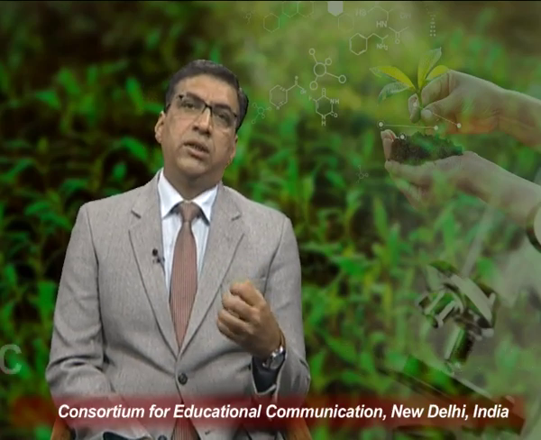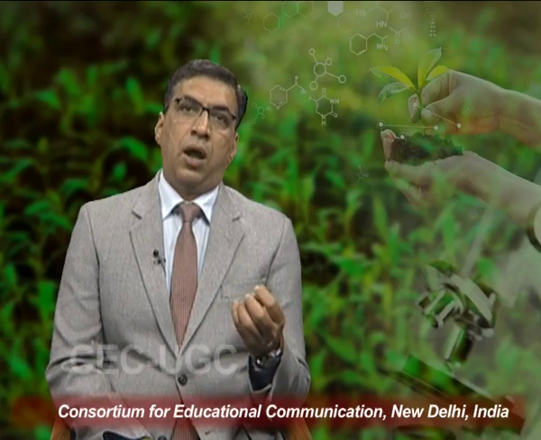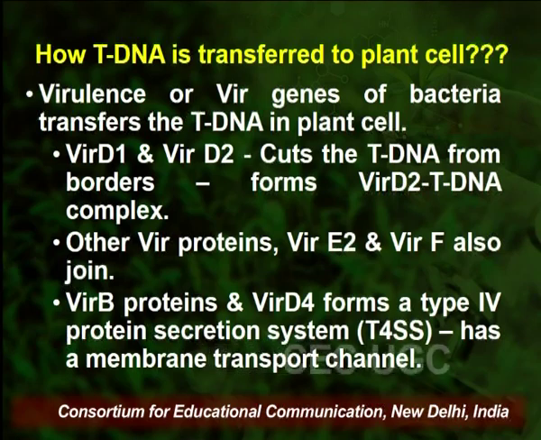Now, once the bacteria gets attached to the plant cell, the virulence genes or the vir genes of the bacteria get activated and they cut the tDNA in that particular RI plasmid of the bacteria. Once the tDNA is cut, vir D1 and D2 form a vir D2-tDNA complex. Once this complex is formed, other vir proteins like vir E2 and vir F also join the complex in order to protect it from enzymatic degradation.